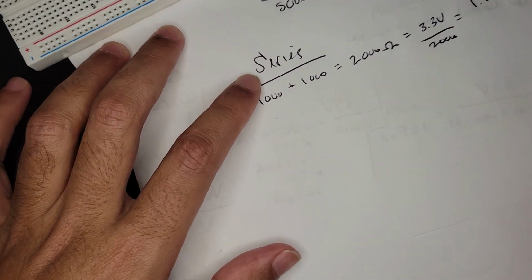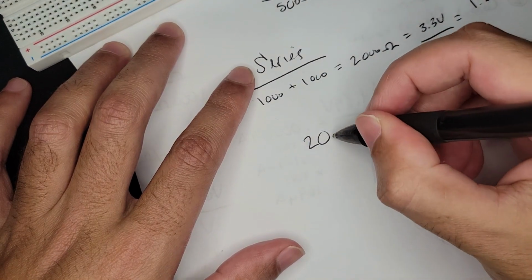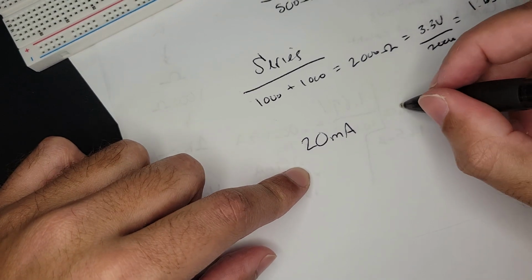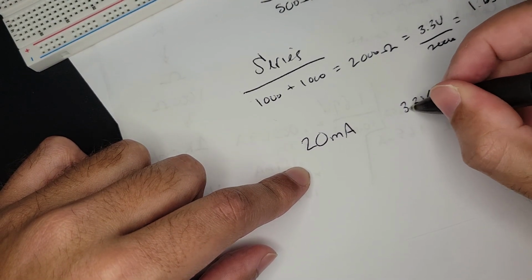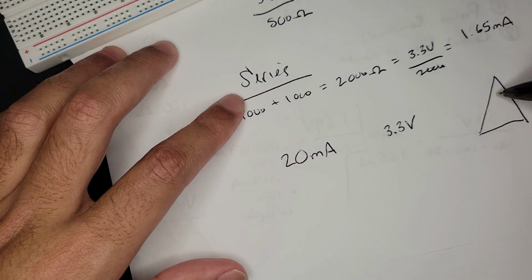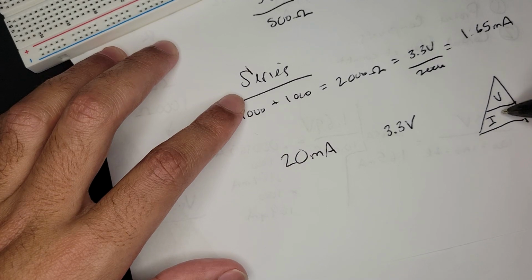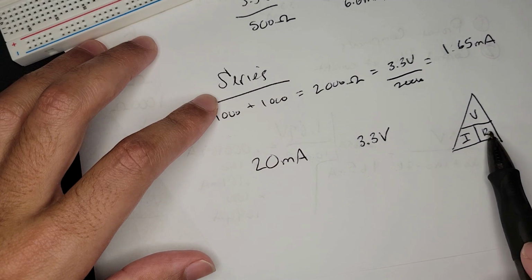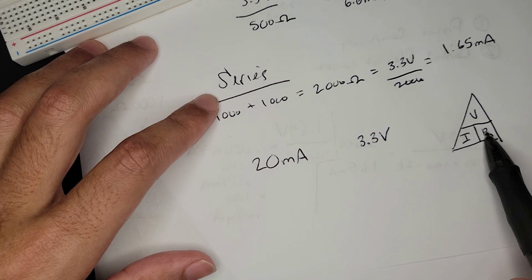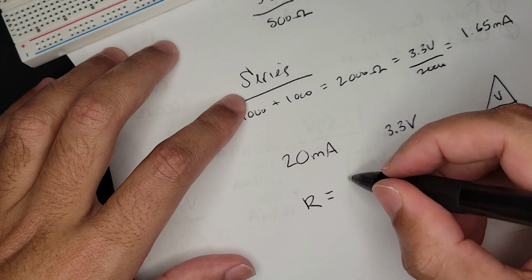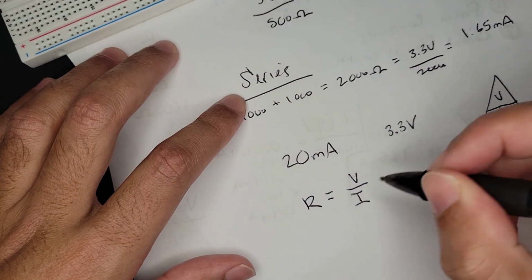So let's say we want to do 20 milliamps, which is what the LED wanted. And we know that we have 3.3 volts. So let's see what it would be to get to exactly 20 milliamps. Let's redraw our triangle here. We know that V is equal to I times R, so that makes it easy for us to remember. We want to figure out how much resistance we need to get to 20 milliamps. So R, and we look at the other two, well, V is over I, so it's V over I.